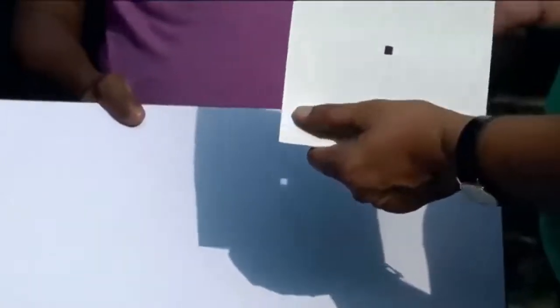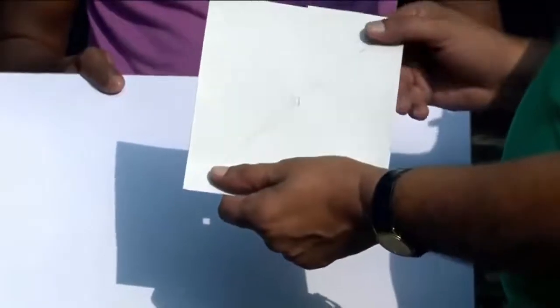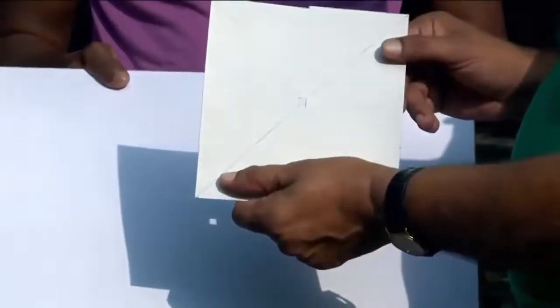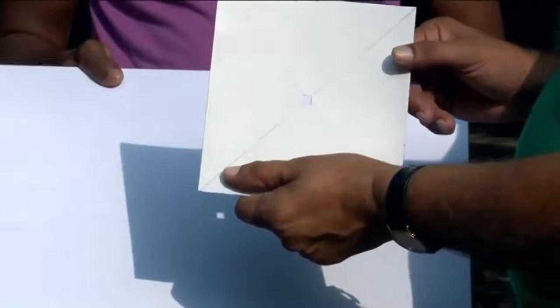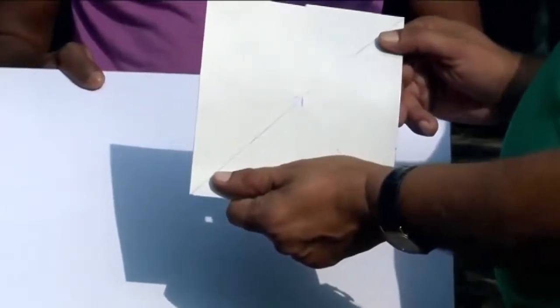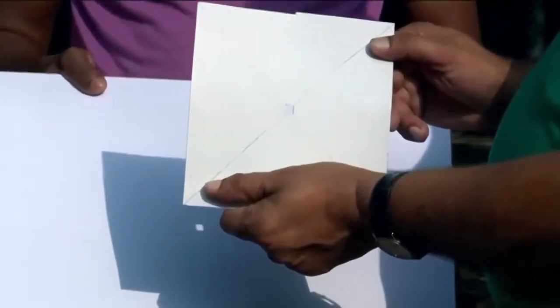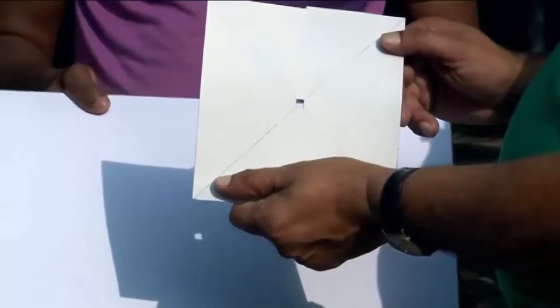One more shape. This you can see is a nearly rectangular opening, and a nearly rectangular pattern made on the screen by light passing through this rectangular opening. Now take the screen away.